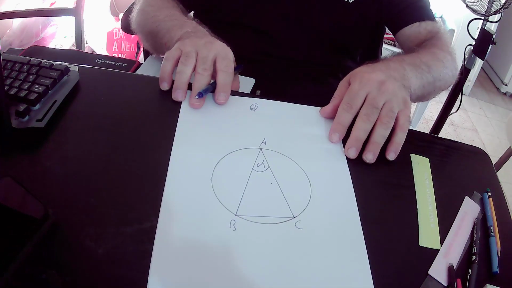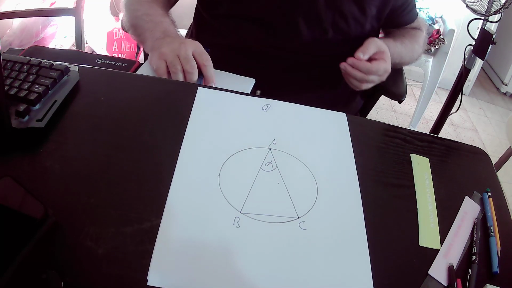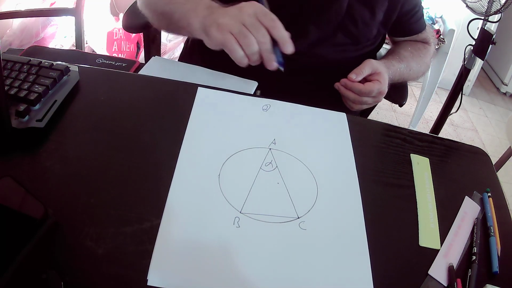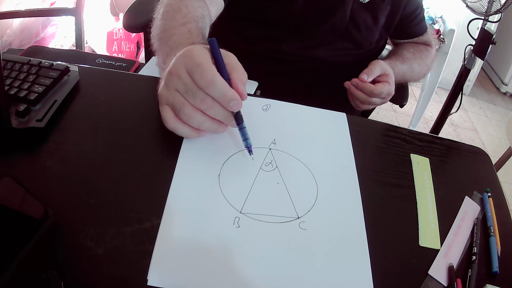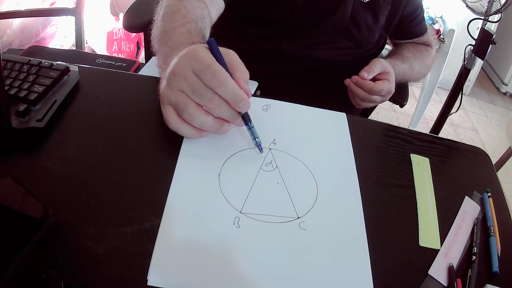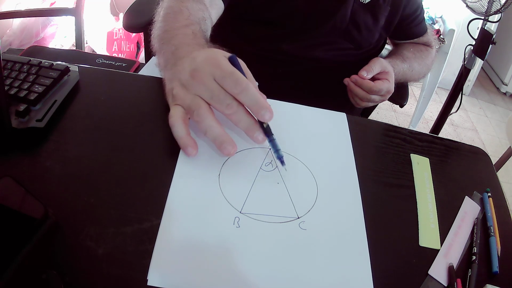Actually, angle alpha is a peripheral angle because, first of all, angle alpha is inside the circle.